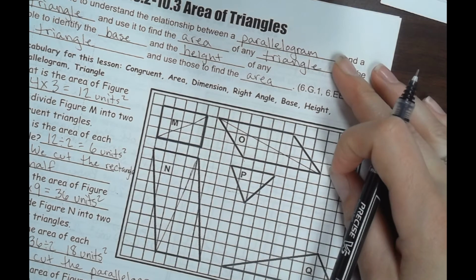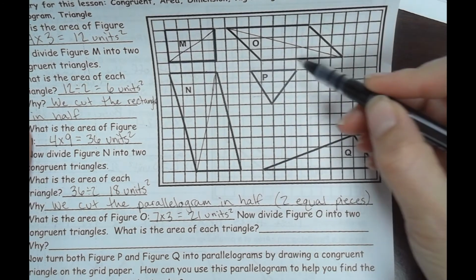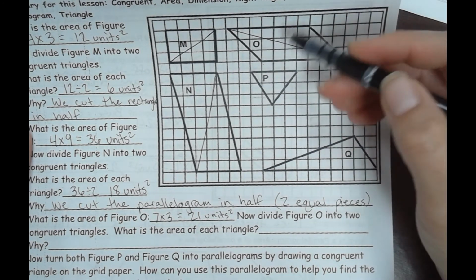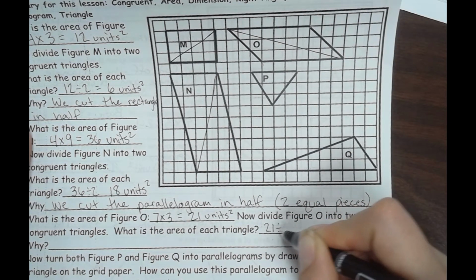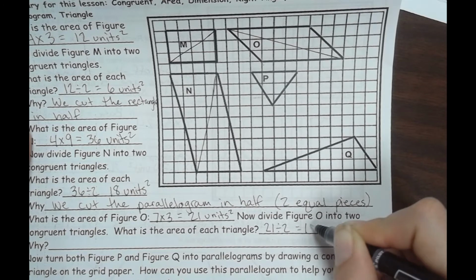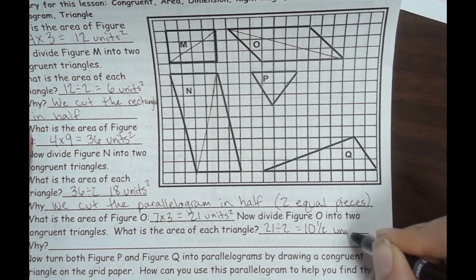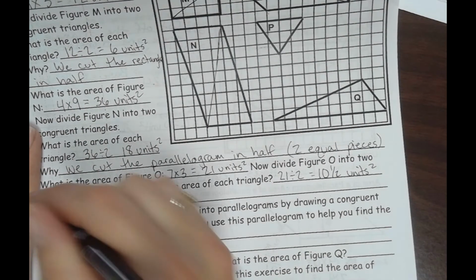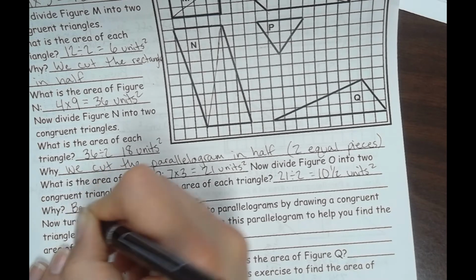So it says, what is the area of each triangle? So looking at that, my base is 7, my height was 3, so that means I'm just going to end up doing 21 divided by 2, which is the same as 10 and a half, or 10.5. So 10 and a half units squared. Why? Because each triangle is half of the parallelogram.